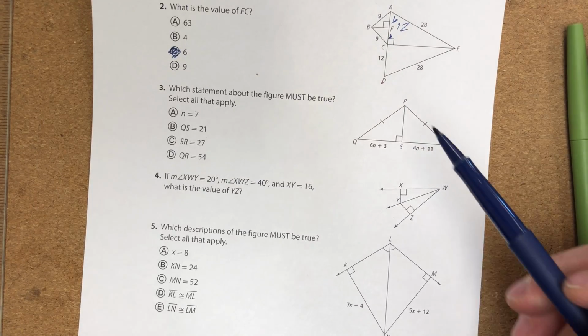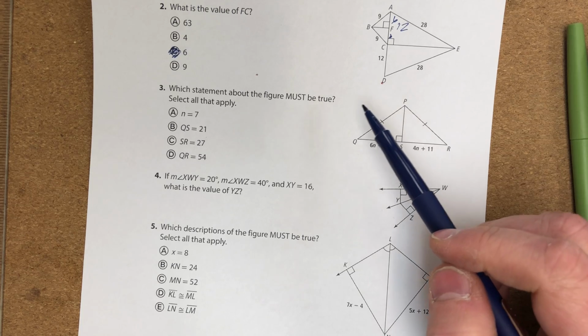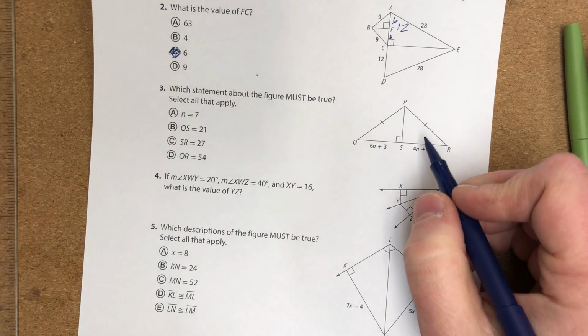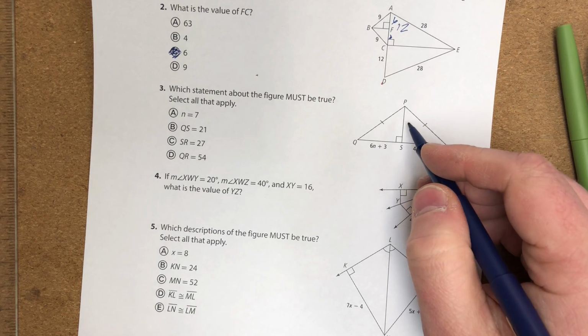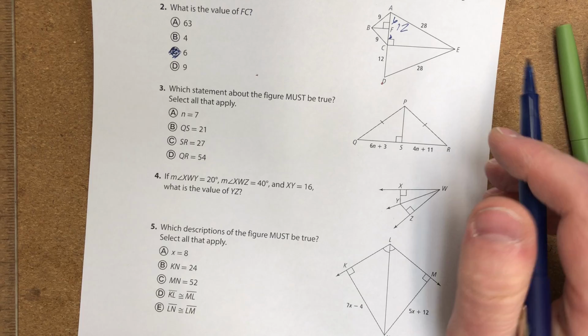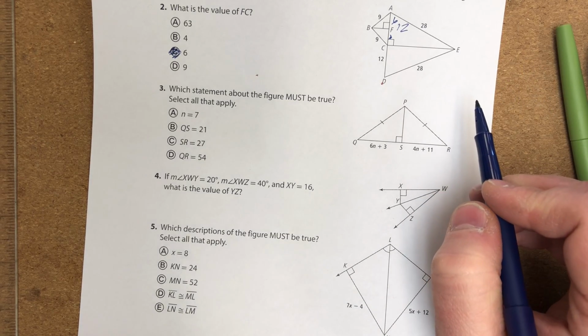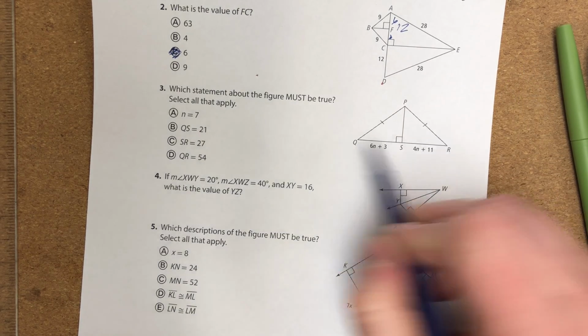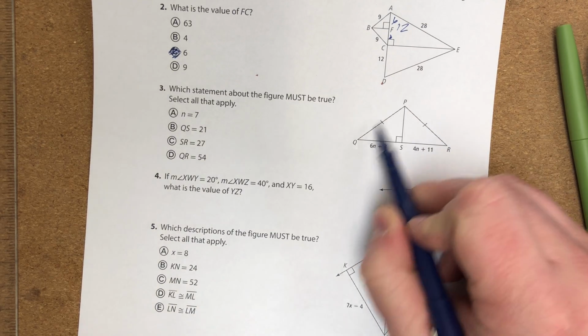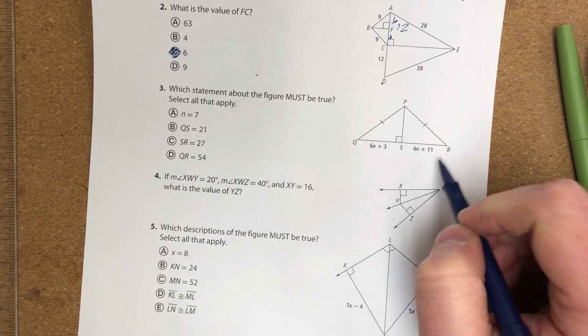All right. Number 3. Which statement about the figure must be true? Select all that apply. Before I look at this, I'm just going to look over here. What do I know? I know that PS is equal to PS, but that might not... Oh, they all have numbers. Okay, so it's going to be number based only. So they need me to figure out, well, I see these are equal, so that means that these have to be equal down here.